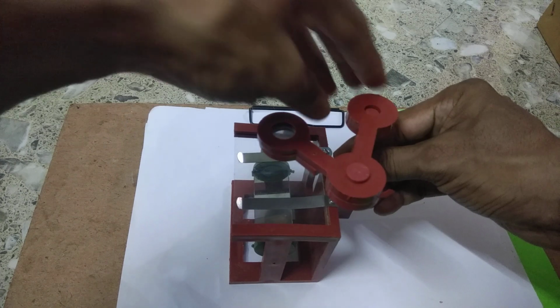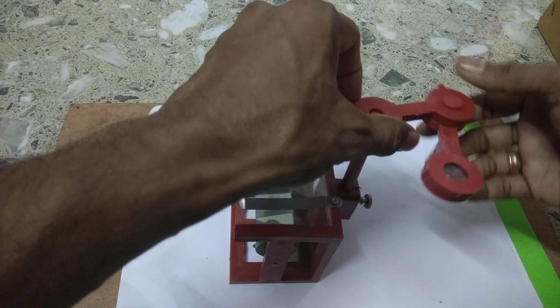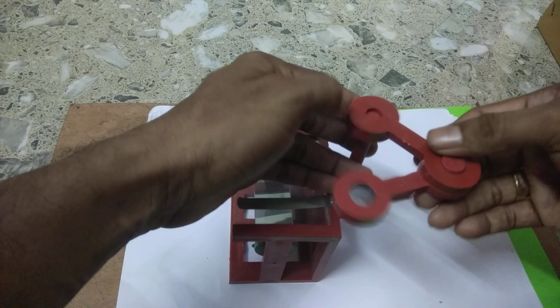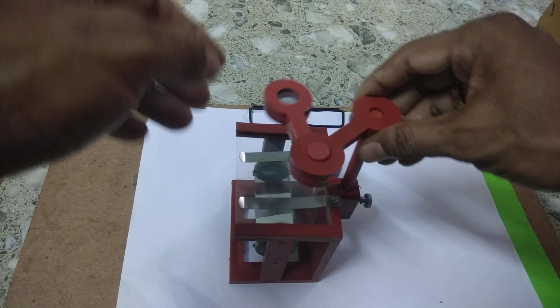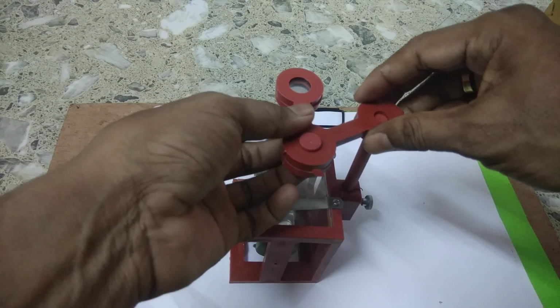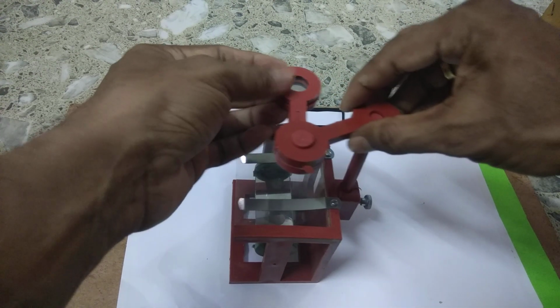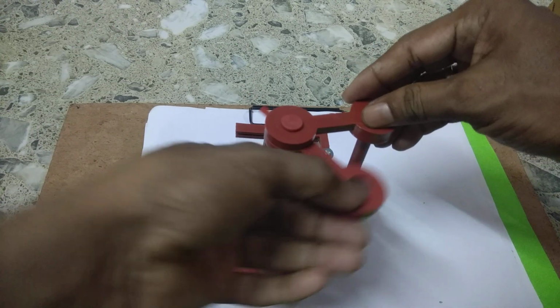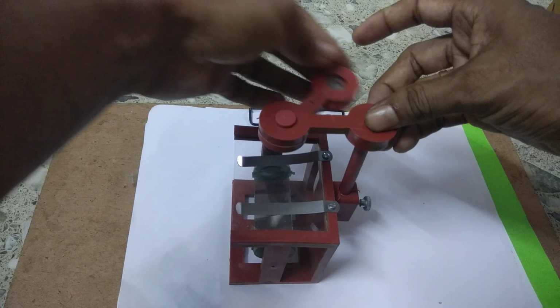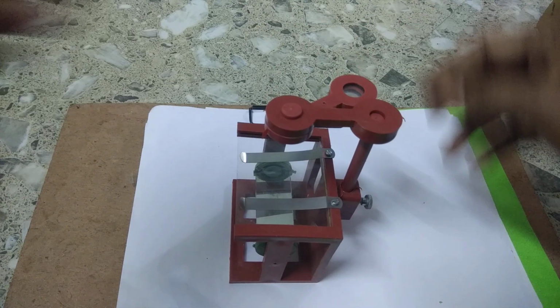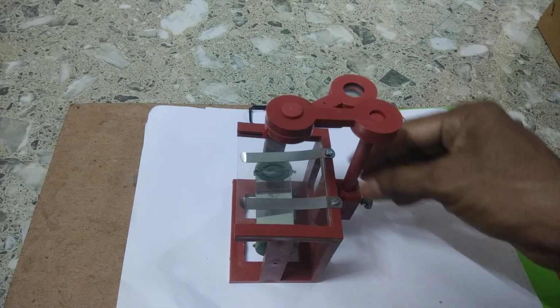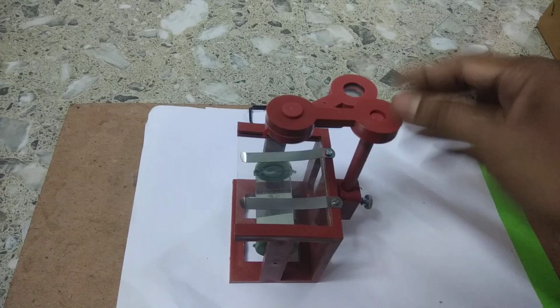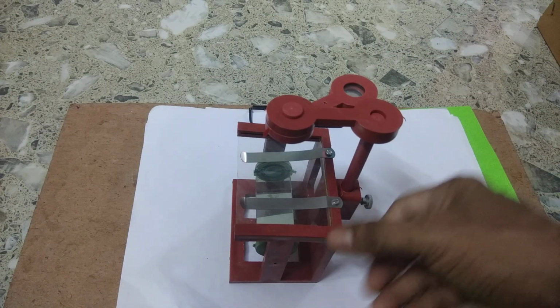Here also you can move this lens 360 degrees. This is the part where you can move the lens either upward or downward.